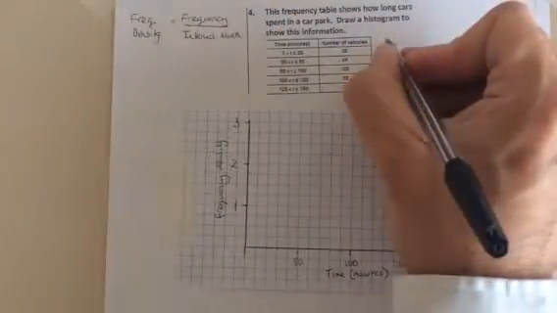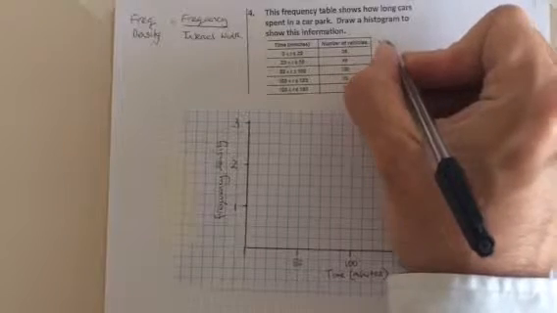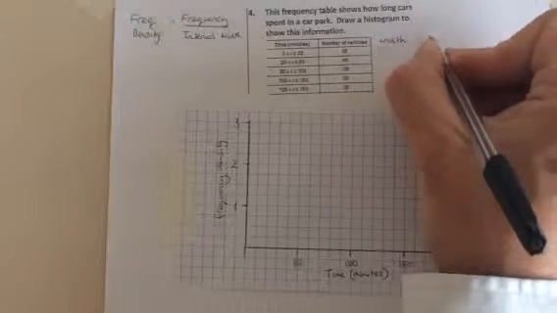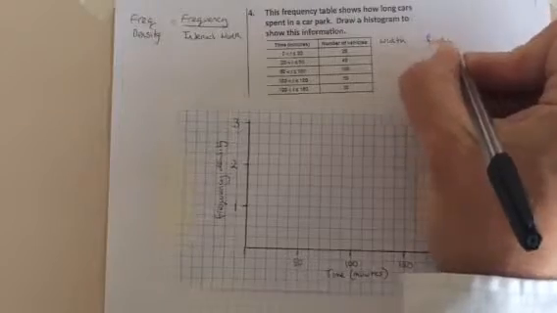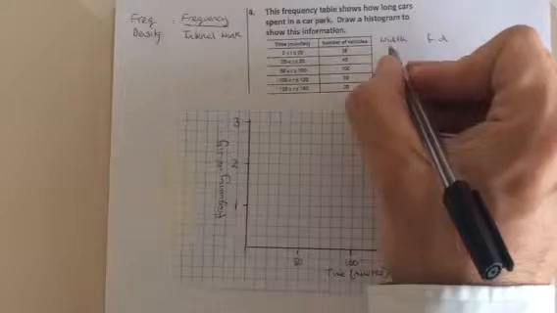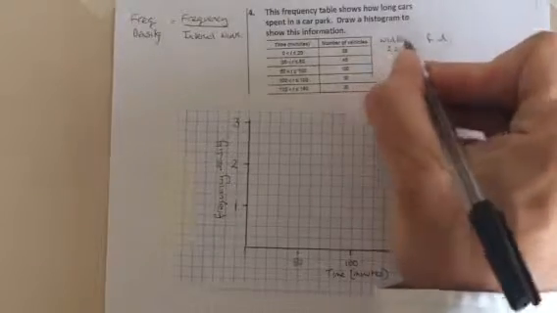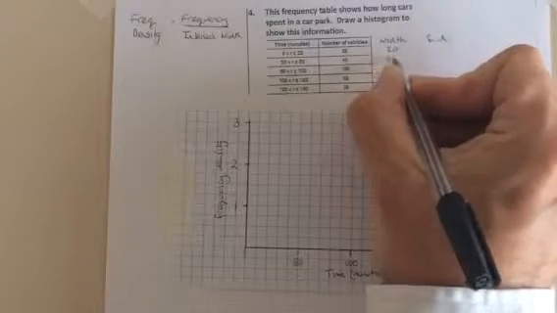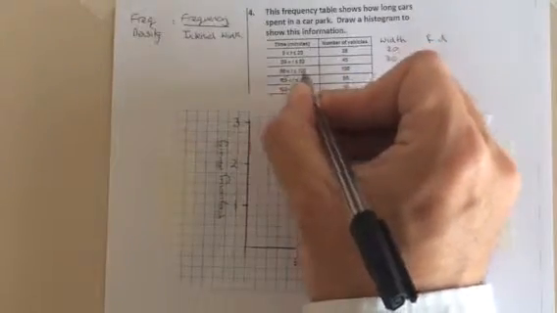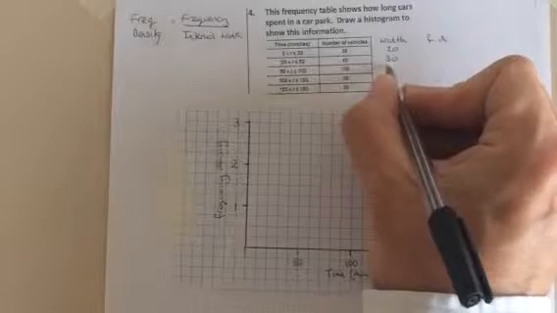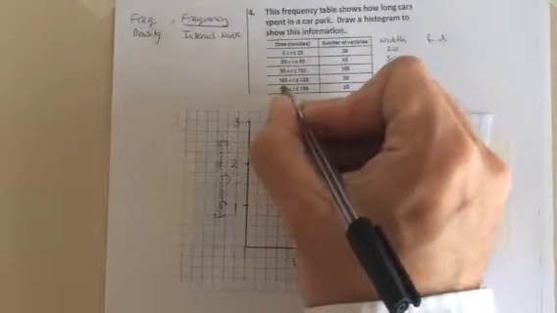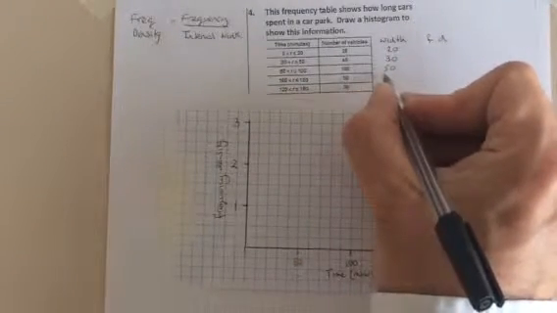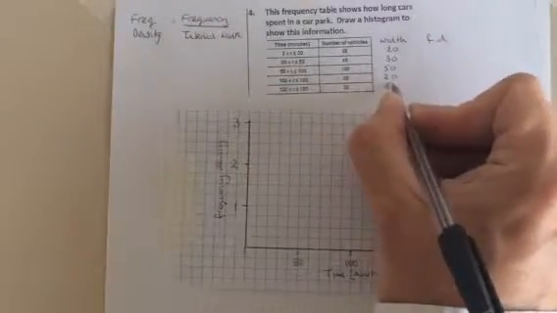Okay, so we're going to need to put two extra columns on here. The first one is going to be the width, and the next is going to be the frequency density, FD. So this width goes from 0 to 20 minutes, so that has a width of 20 minutes. 20 minutes to 50 minutes, 50 minus 20 equals 30. 50 to 100, 100 minus 50 equals 50. 100 to 120, 20 minutes. 120 to 180, 60 minutes.